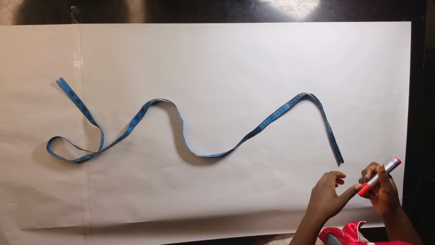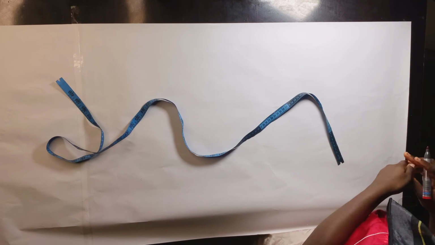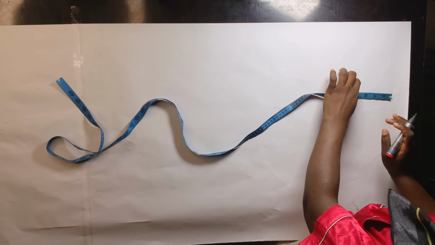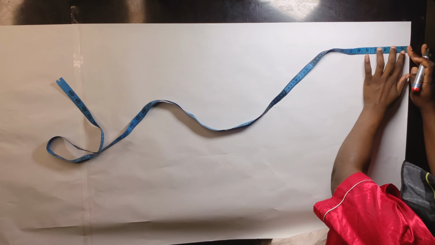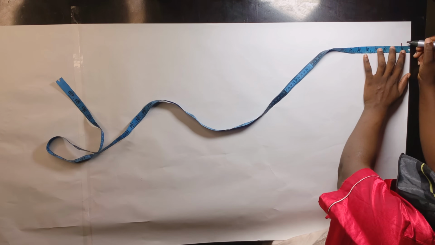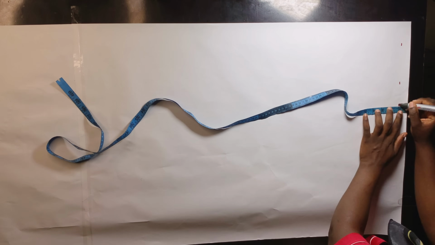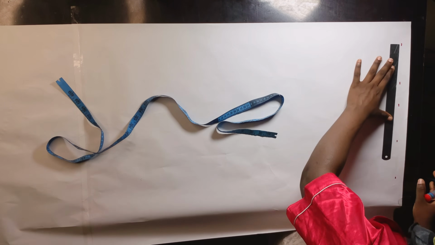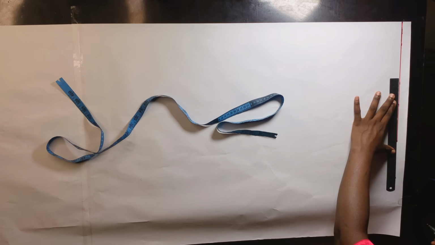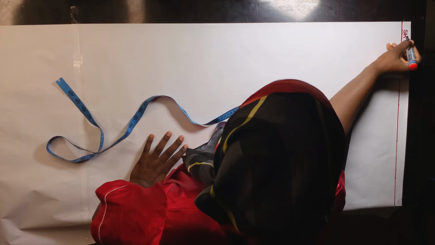The first thing I did was to join two pattern papers together using my sellotape, and this is because one pattern paper won't be enough to get the length of basic bodice I plan to make. The next step is to mark out my starting line. I'm going to come down from the top by 1 inch. I would mark it at several points, then proceed to use my ruler to connect it to form a straight line. After which, I went ahead to label that line SH, which means shoulder line.